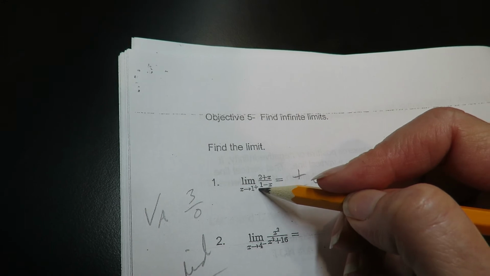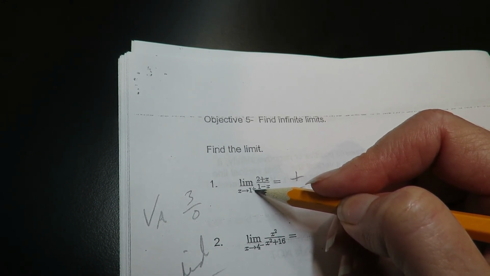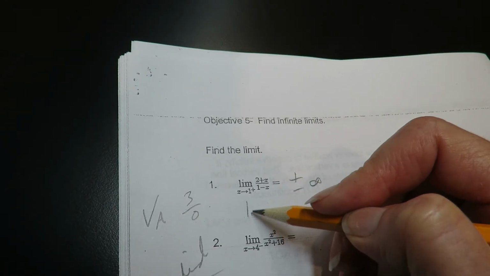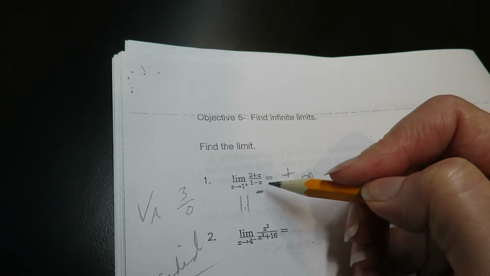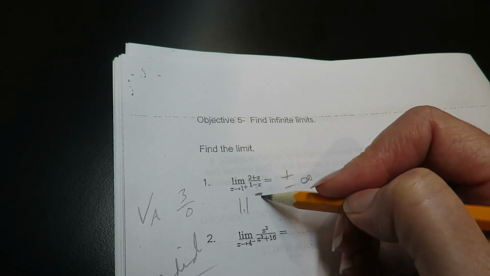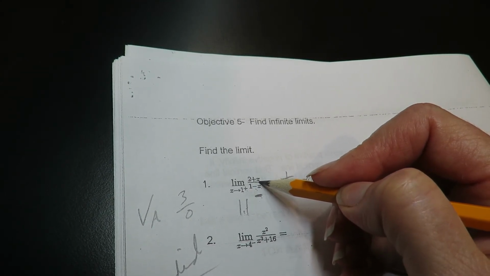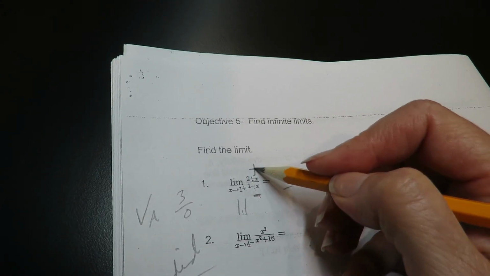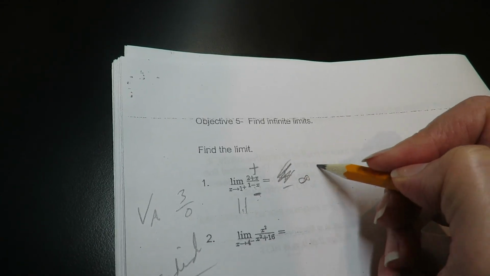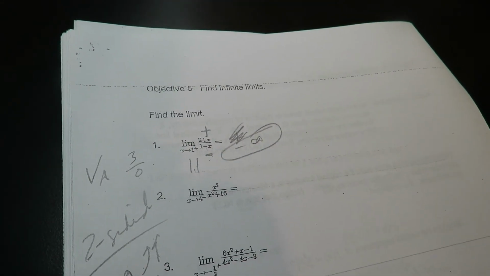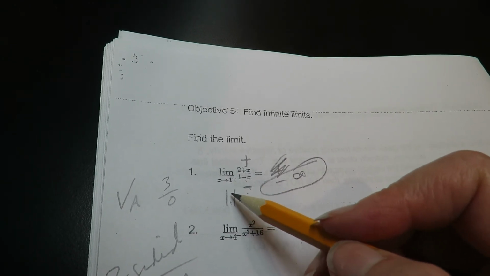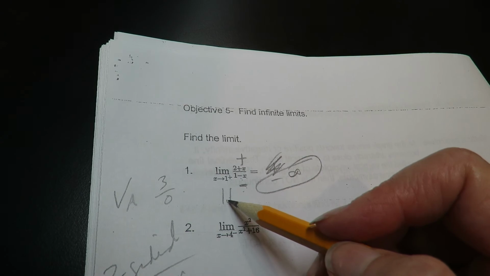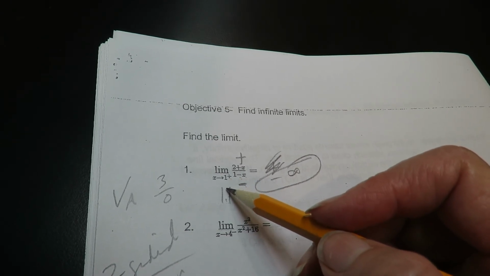So how you figure it out is you pick something. This is coming in from the right. So that means it's something a little bigger than 1. So something like 1.1. If you put 1.1 in here, it's negative, because 1 minus 1.1 is negative. 2 plus 1.1 is positive. So positive over negative is negative. So this will end up being negative infinity. It's really important that you stay very close to the 1. All right, so don't pick like a 2. Don't pick like a 3. I mean like really close, okay?